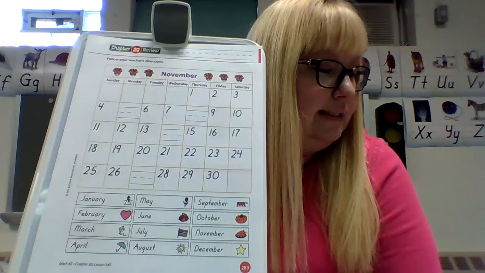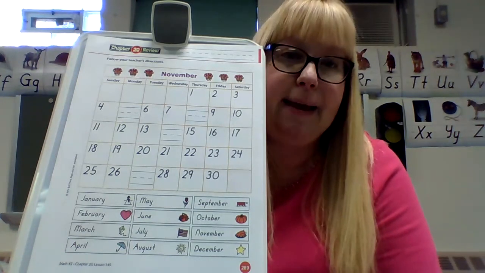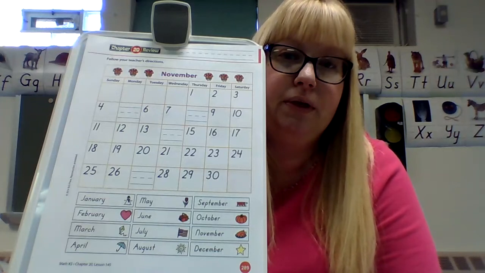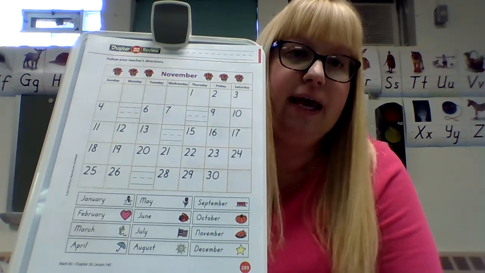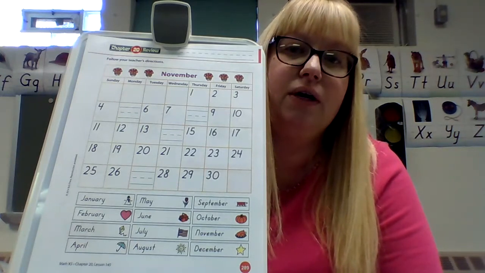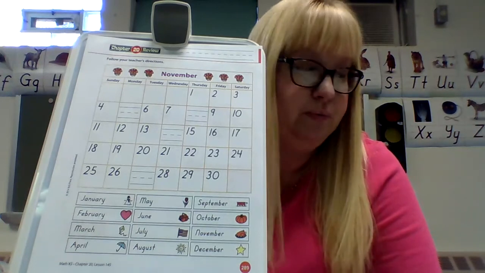So it says color the box for Sunday blue. So you see the word Sunday. You are coloring that word in the box. Blue. Sunday blue.